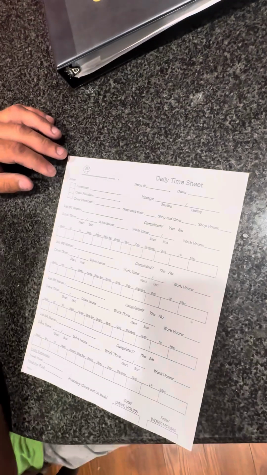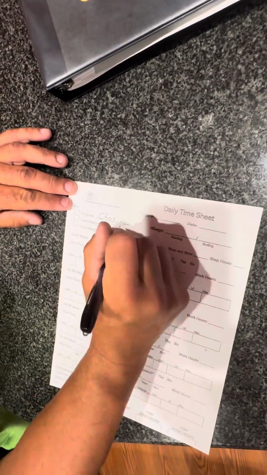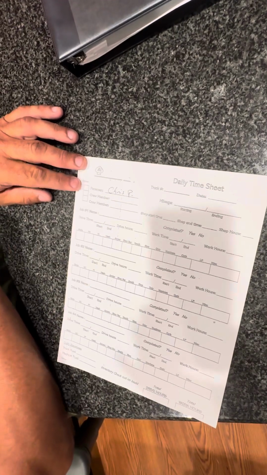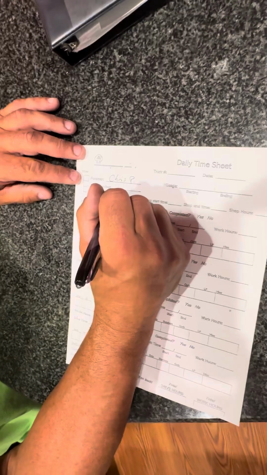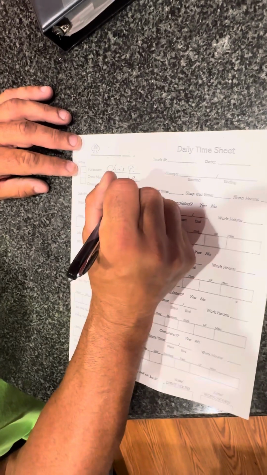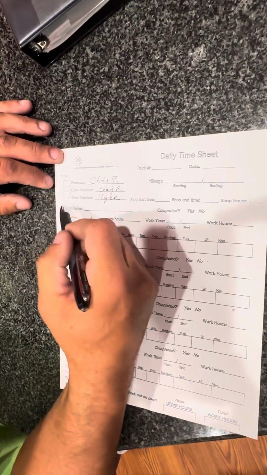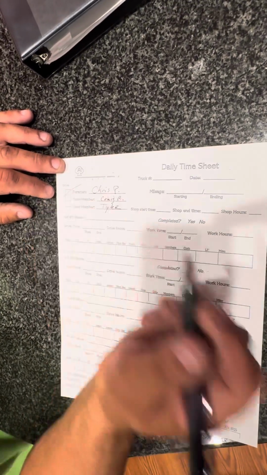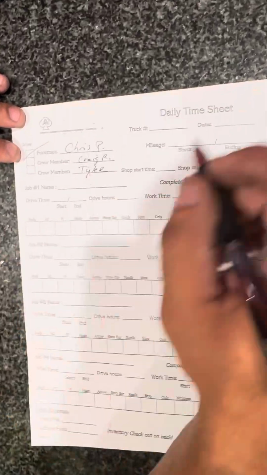So, first thing I usually do is start out putting my name in as a foreman. We have multiple Chris's, so I usually do a last name, and then whoever my crew members are, I usually go with the right-hand guy next, and then my roller guy. These boxes are here for who's driving. It's almost always me, so I just throw a check across it.